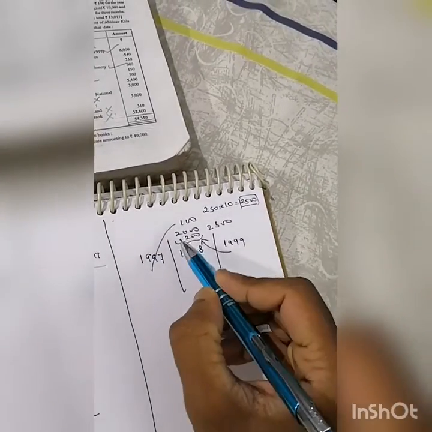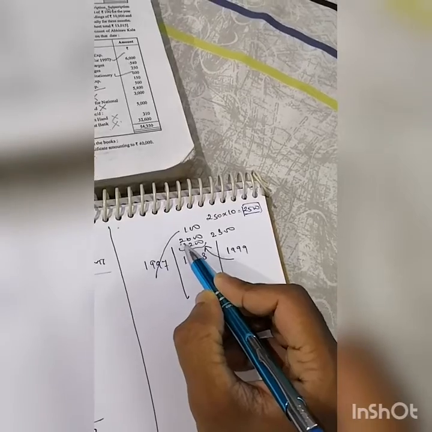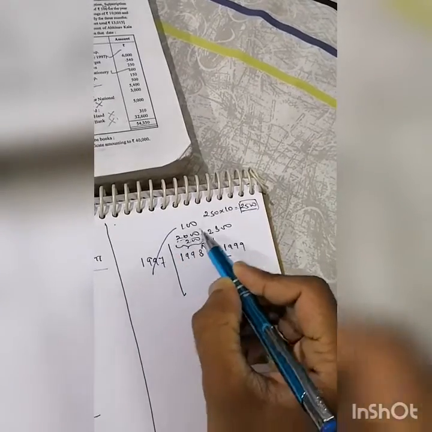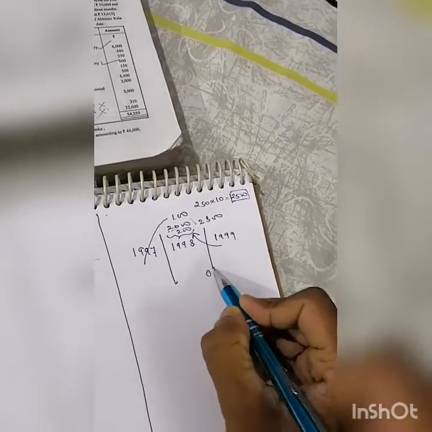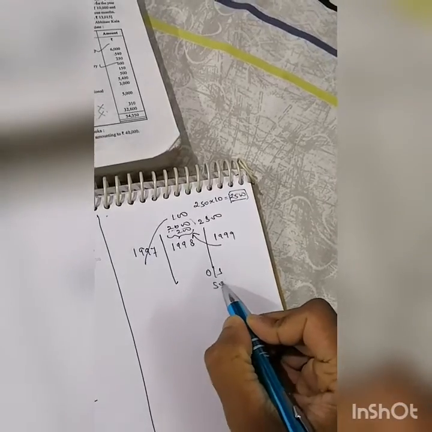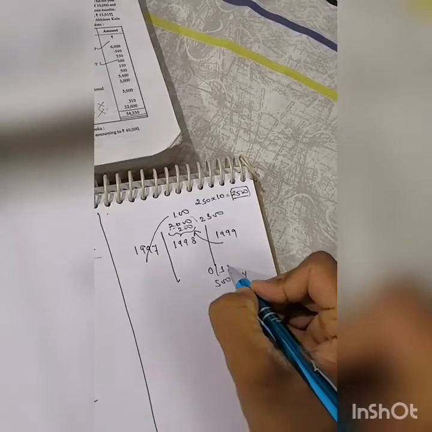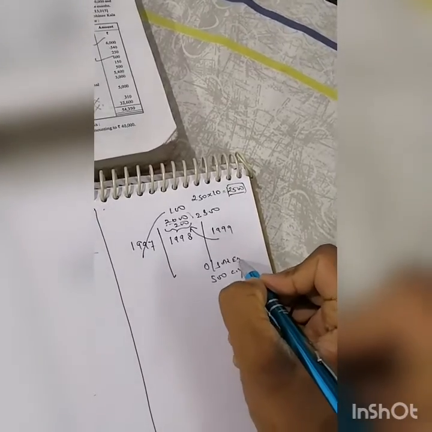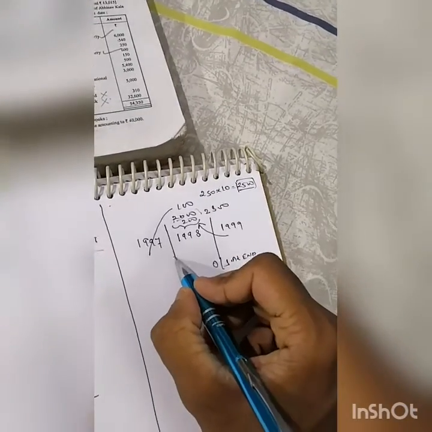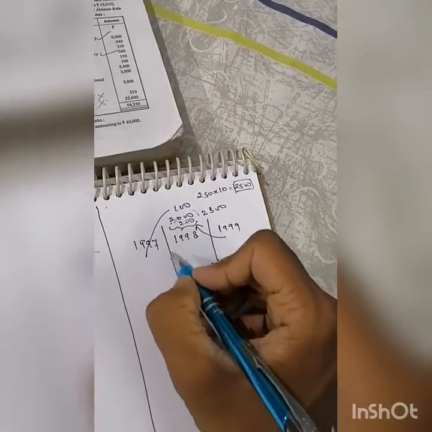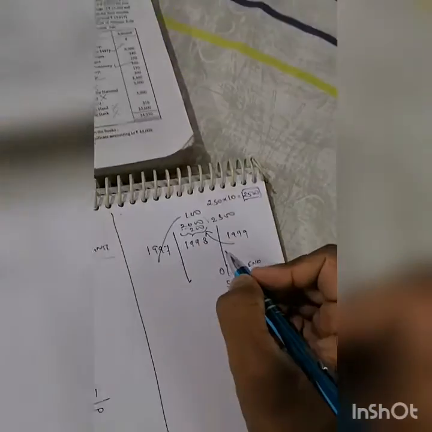But we have received in the current year only 2000. So the outstanding is 500 for the current year. Okay, this is outstanding at the end, and this is the beginning part, this is the end part.